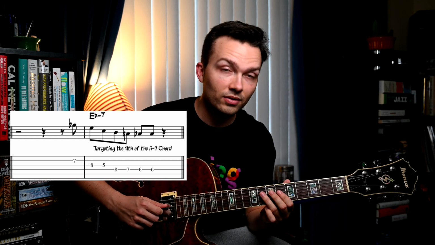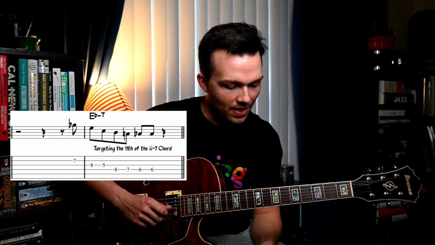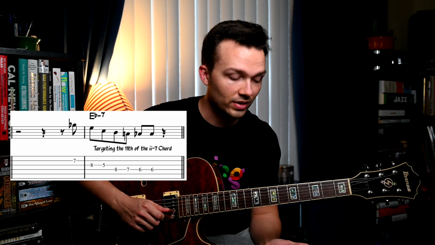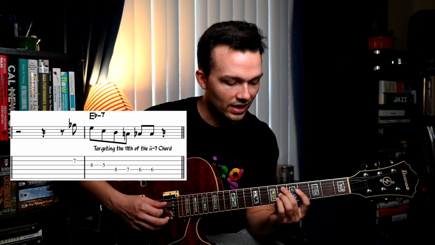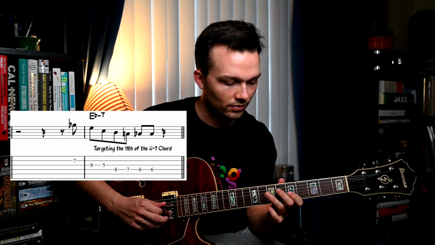So again, we have that here with that double note ending. And this, I would think about it as we're targeting the 11th of E flat minor, which is A flat. So we have, again, 3, 4. That's the first example we have of this. We have a few others.